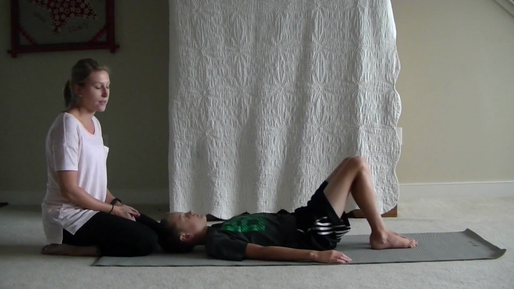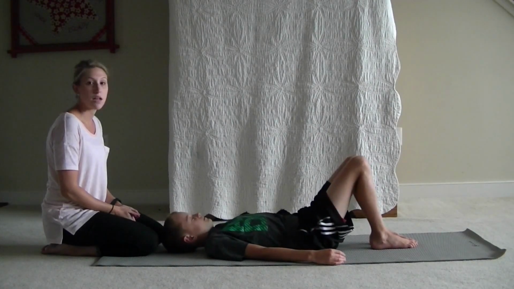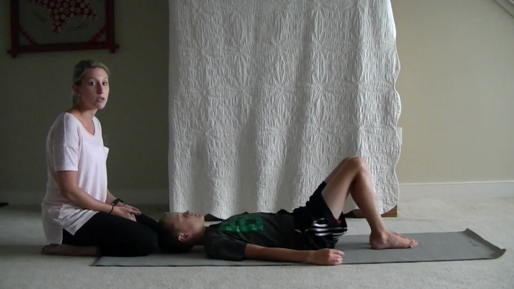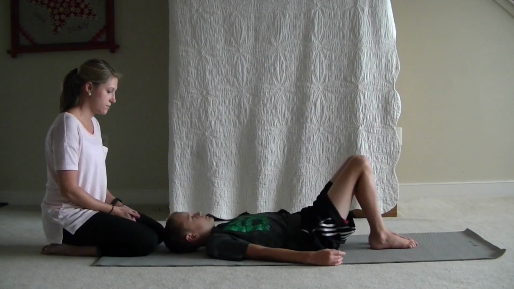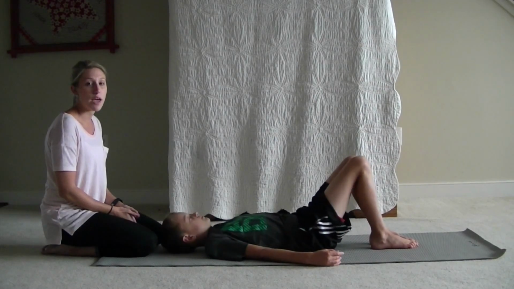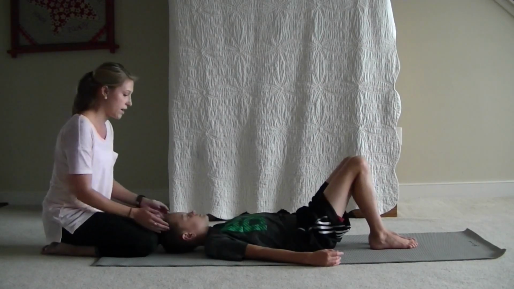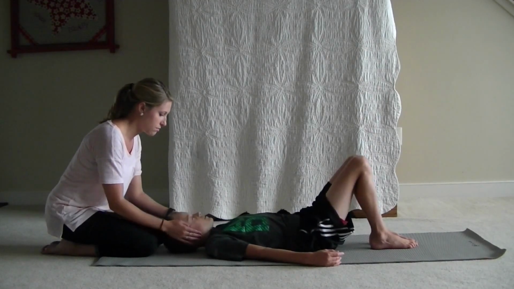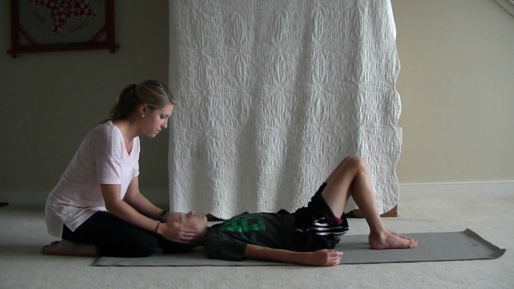Sliding on one's back. The client lays on his back and facilitates the movement by pushing his feet. And if you're not getting the proper head bob, it's okay to help facilitate and assist with the bobbing of the head.